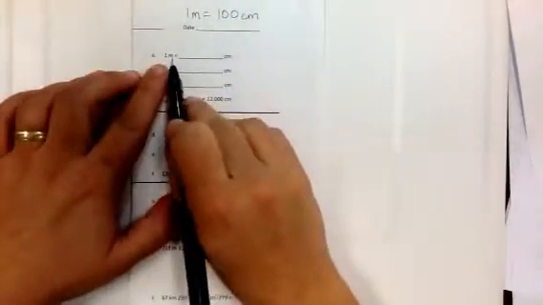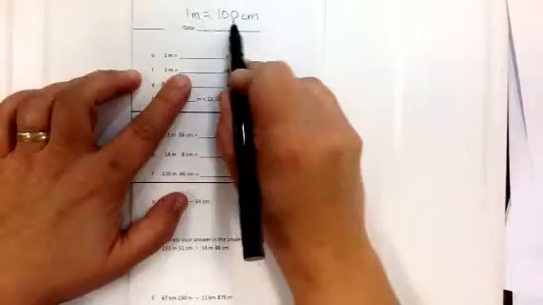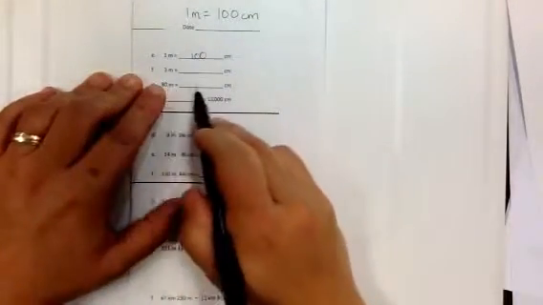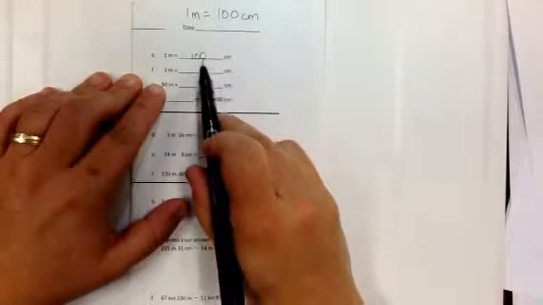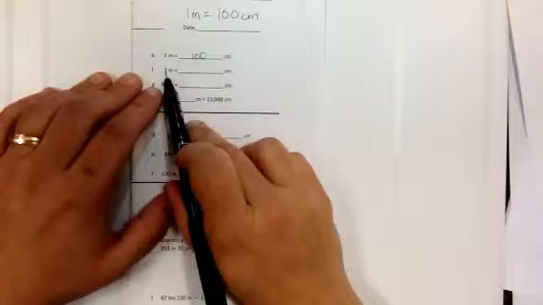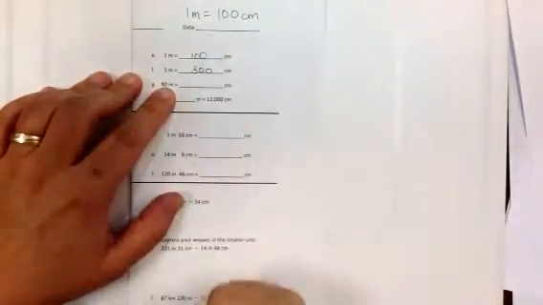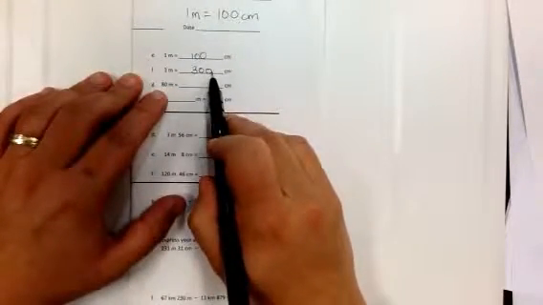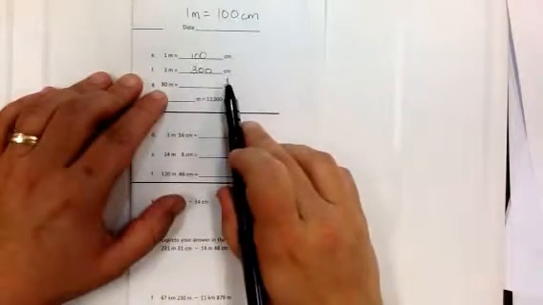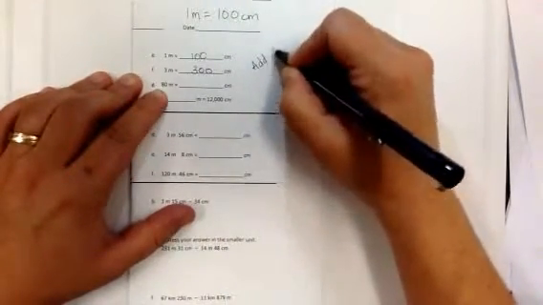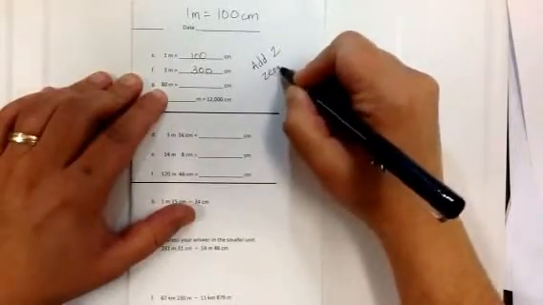So, if we have 1 meter here, just like I wrote here, 1 meter is the same as 100 centimeters. 3 meters, I'm going to do the same thing I did here. I'm going to add 2 zeros to whatever is in the meters place, and that's going to make centimeters. 3 meters is the same as 300 centimeters. How many zeros do I have to add in order to go from meters to centimeters? The answer is add 2 zeros each time.